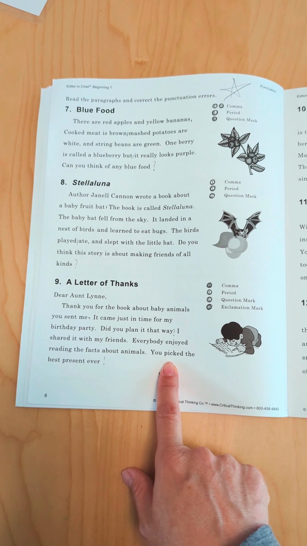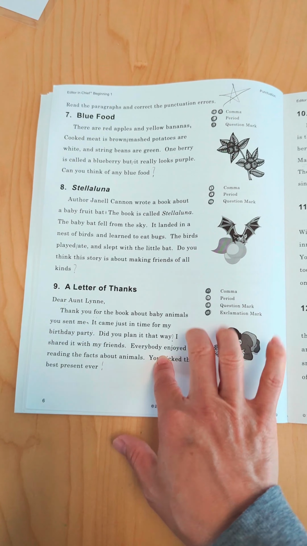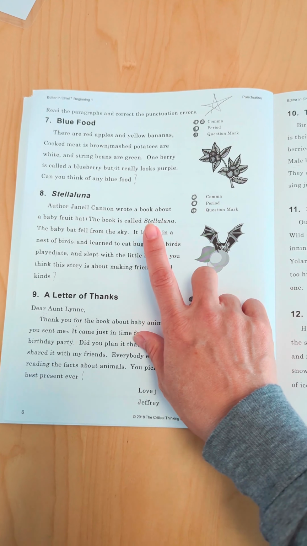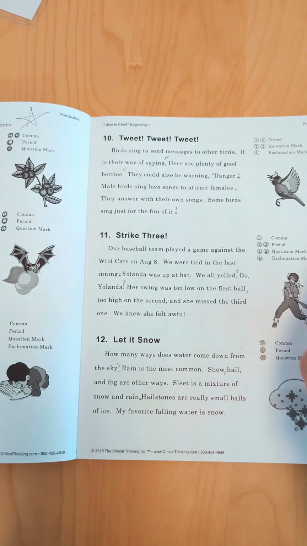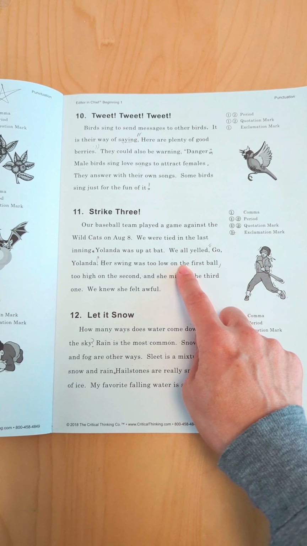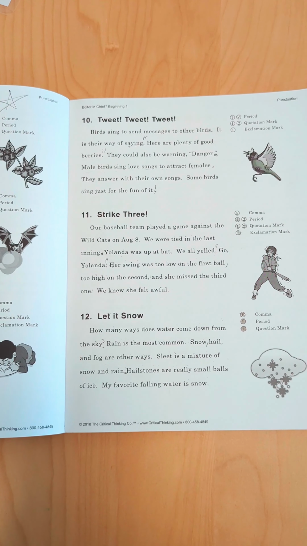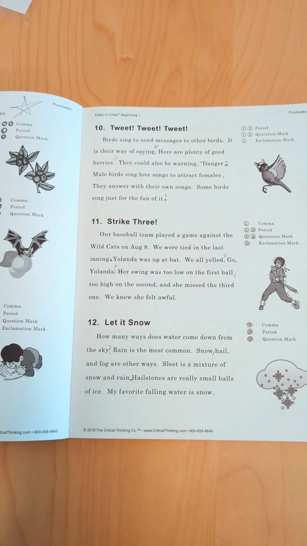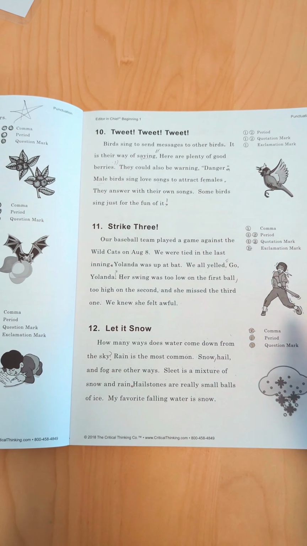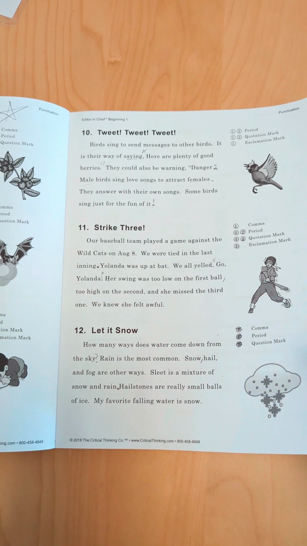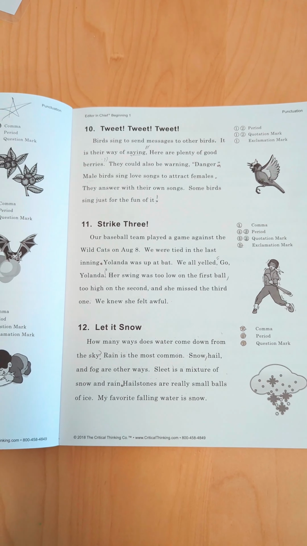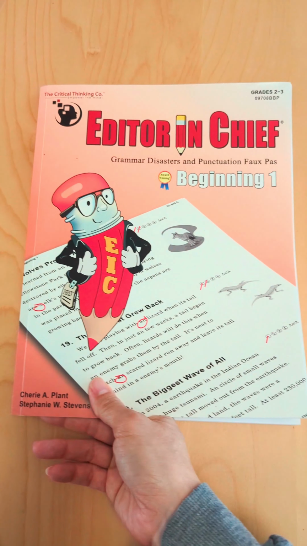So this is a letter, and this is about food, this is about a book, this is about a bird, about an animal, about baseball, about snow. So your children are exposed to not just a fiction story, but also to other things that are non-fiction but also informational. So that's why I chose Editor in Chief.